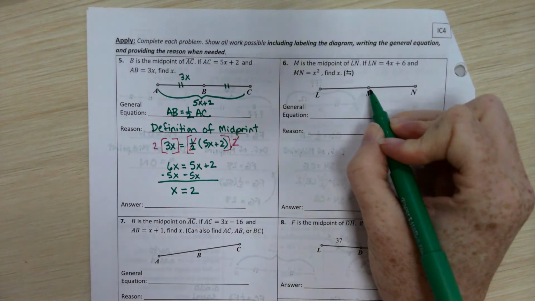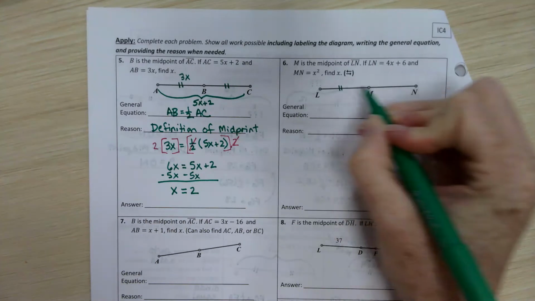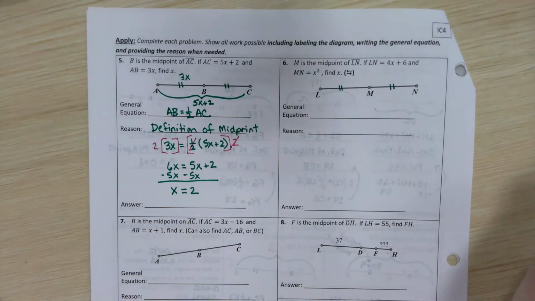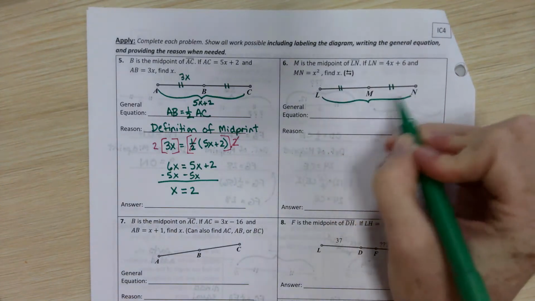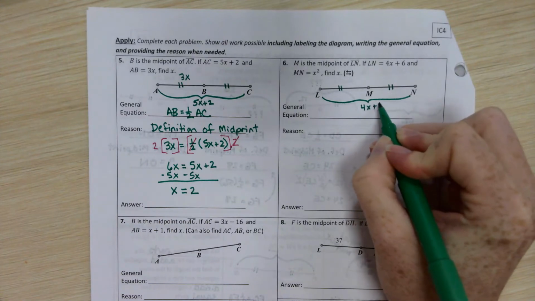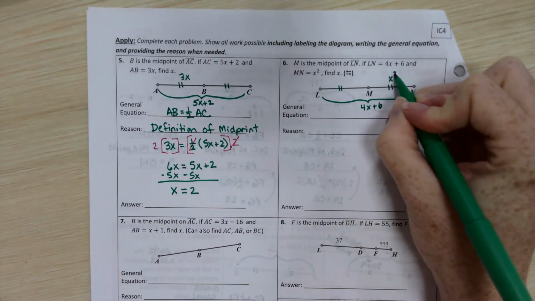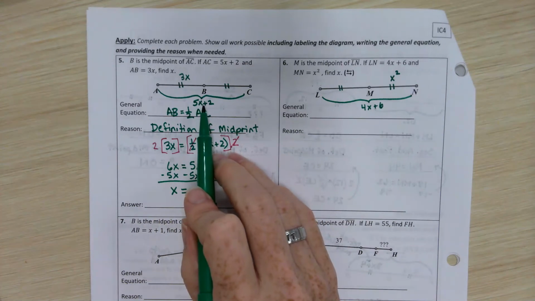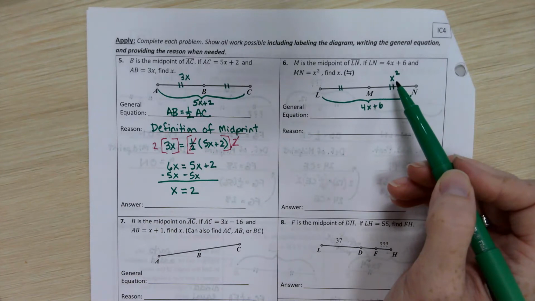All right, M is the midpoint again of segment LN. So we know this LM segment is going to have the same length as MN. So this whole segment LN is 4x plus 6, and MN is x squared. Like I said before, this is a very similar setup to this one. We just see that we have a quadratic equation, so the algebra is going to be a little more complicated.